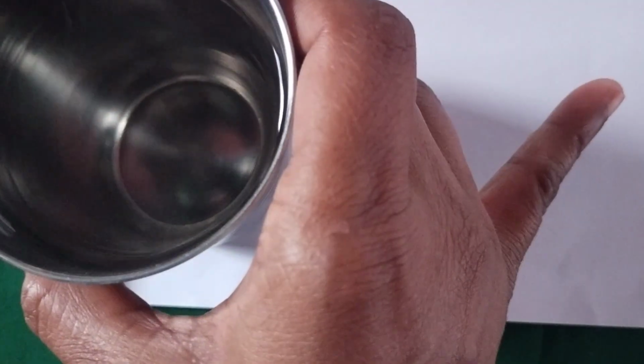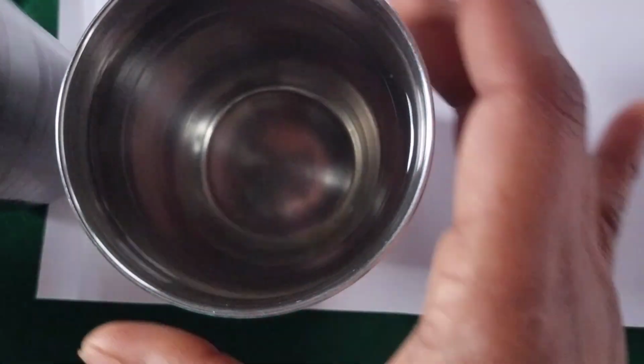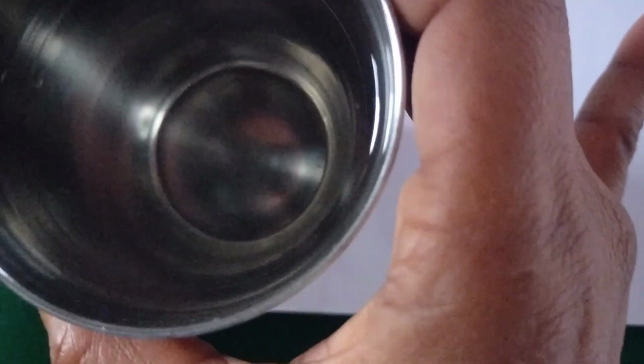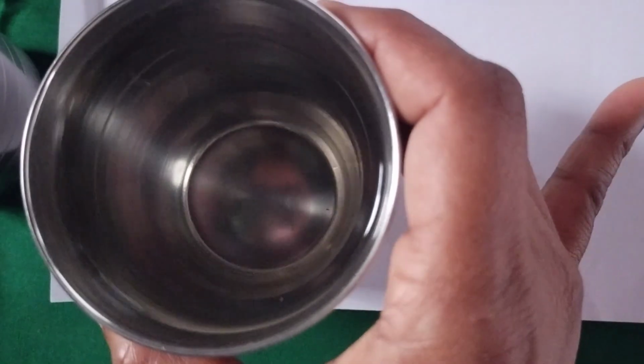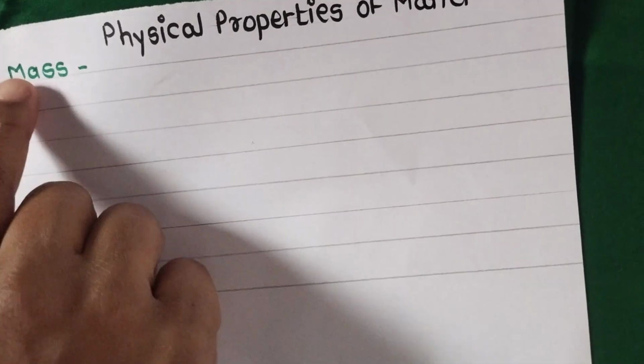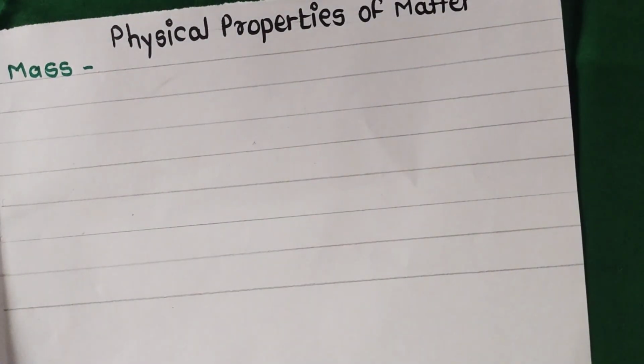Experiment. Look at these two glasses. One is empty and one is full of water. When I lift them, the full one feels heavier. Why? Because it has more water molecules inside, meaning it has more mass. So student, the first property of matter is called mass.